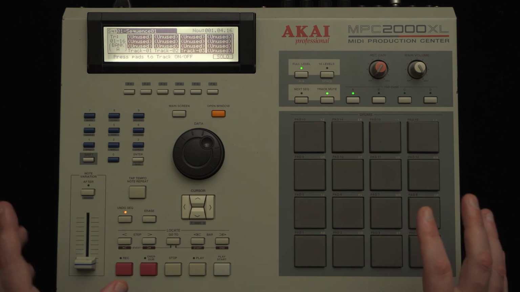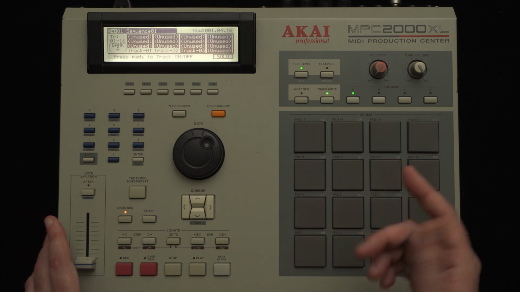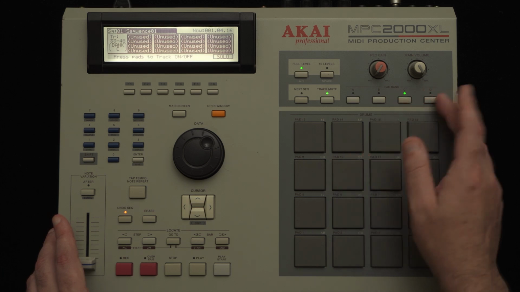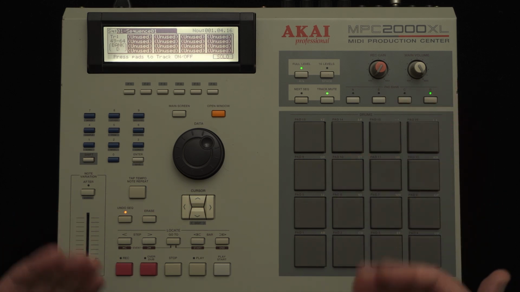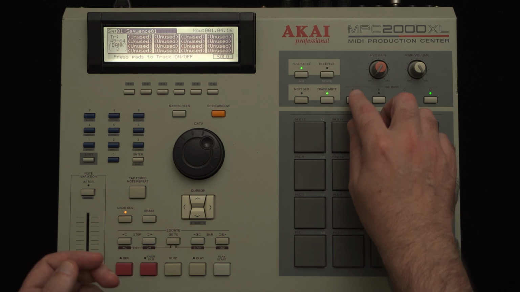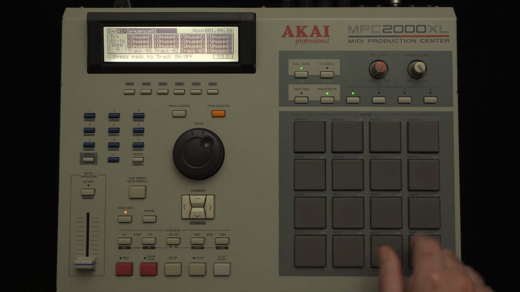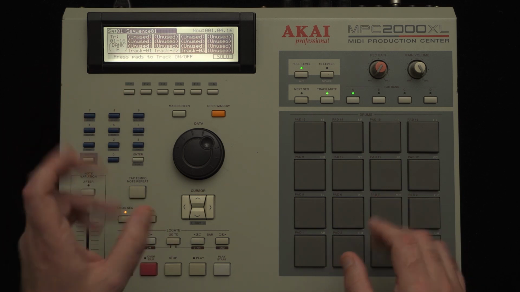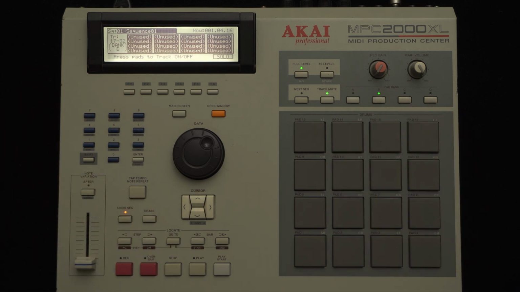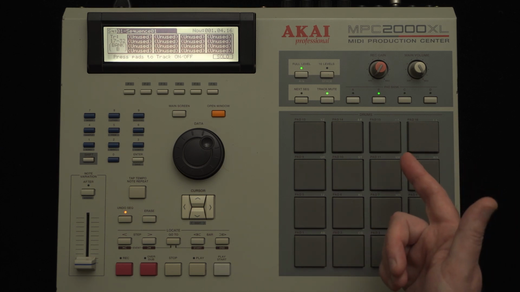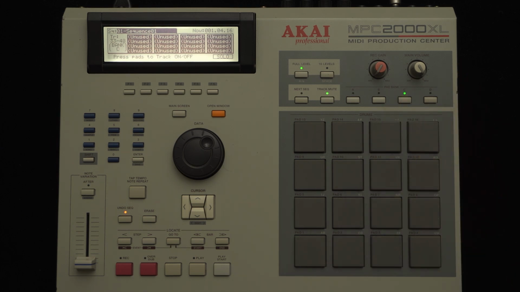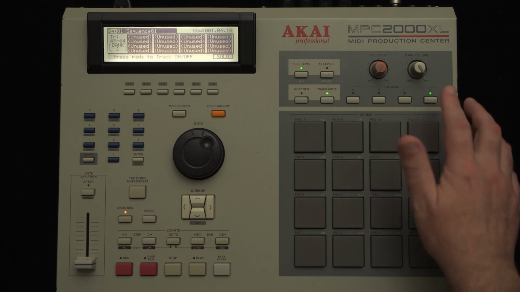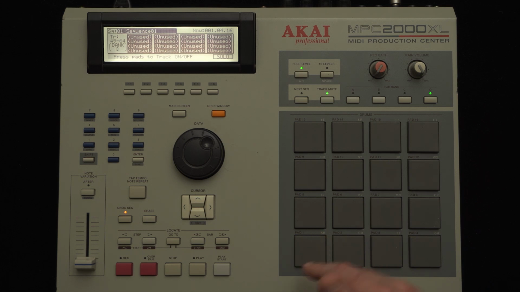And the good thing is, if you have more than 16 tracks, you select pad bank B, C, or D to access higher numbered tracks in groups of 16. So pad bank A, as you can see here, is the first 16 pads correlating to the first 16 tracks in your sequence. Then pad bank B is tracks 17 through 32. Then pad bank C represents tracks 33 all the way up to 48. And then pad bank D are tracks 49 all the way up to 64. And they're your 64 tracks.